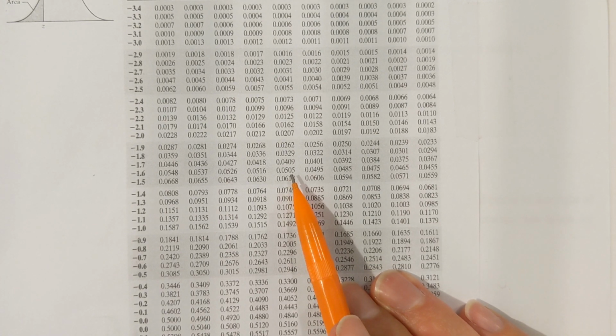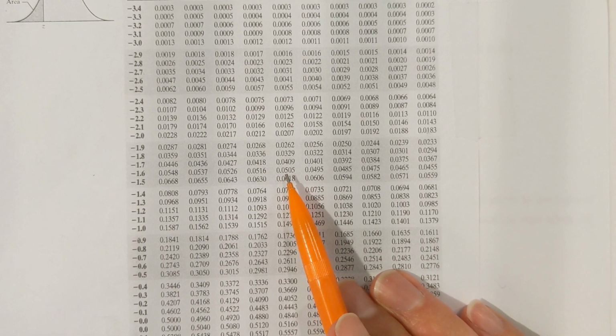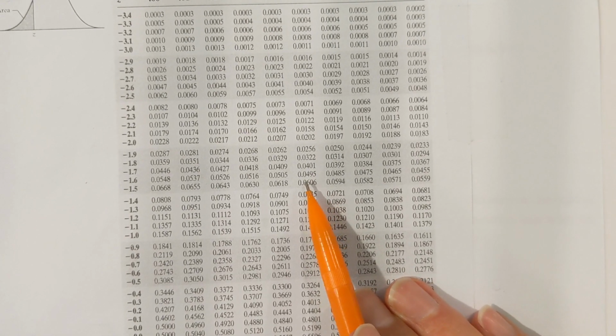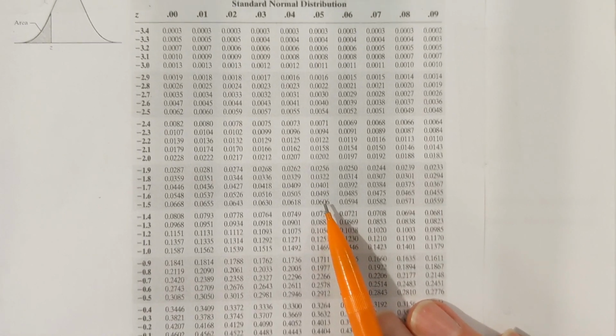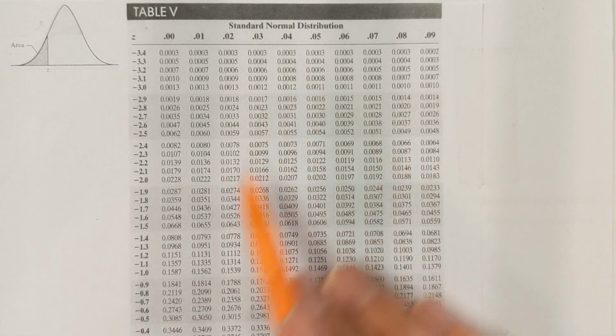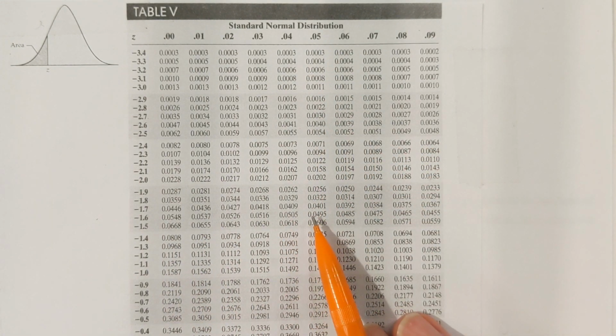Now in this particular situation, we don't have a closest number. 0.0505 and 0.0495 are the exact same distance away from 0.0500. So it wouldn't be right for me to take one z-score over the other, like negative 1.64 or negative 1.65, since these two numbers are the same distance away.